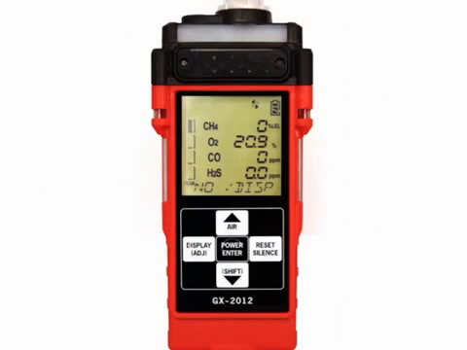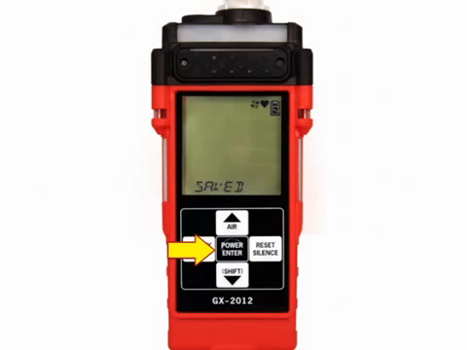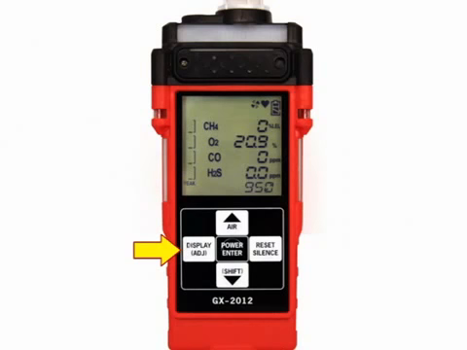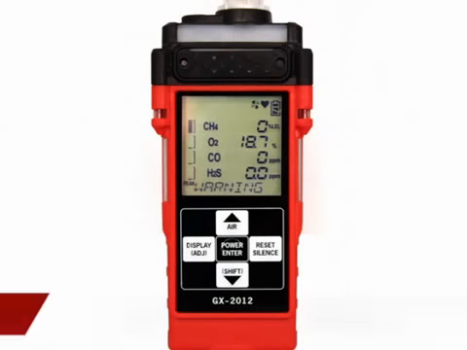To take a snap log of the current gas readings, press and release the Power Enter button. Once the Power Enter button is pressed, the unit will display saved and remain in snap log mode. To exit the snap log mode, press and release the Display Adjust button. The unit will immediately return to the normal operation screen. The data recorded by snap logs can be viewed in display mode.